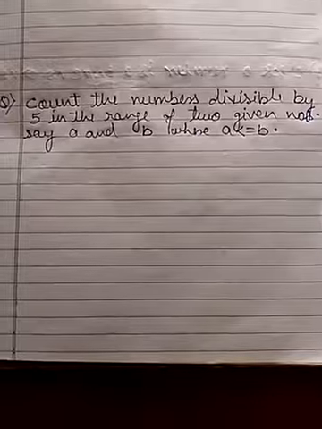So let's begin with the question. In this question, it is asked, count the numbers divisible by 5 in the range of two given numbers, say A and B, where A is less than or equal to B. So in this question, first we have to read two numbers A and B so that we can count the numbers in the range of A and B.